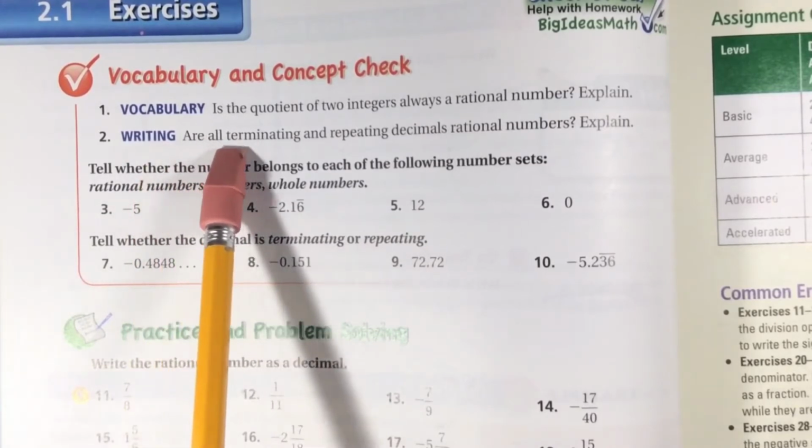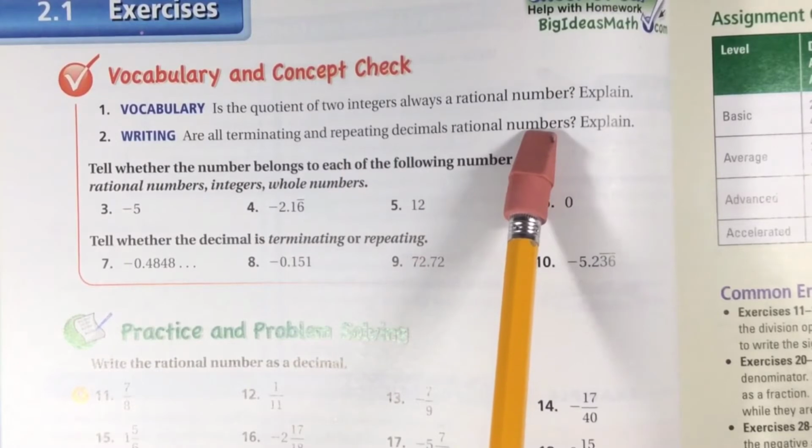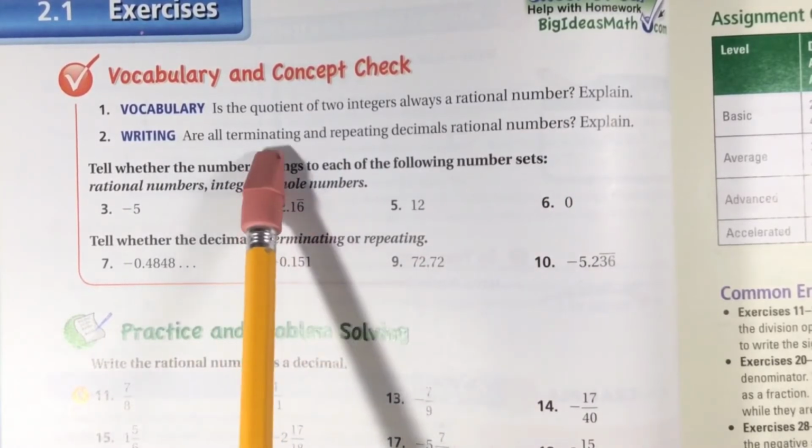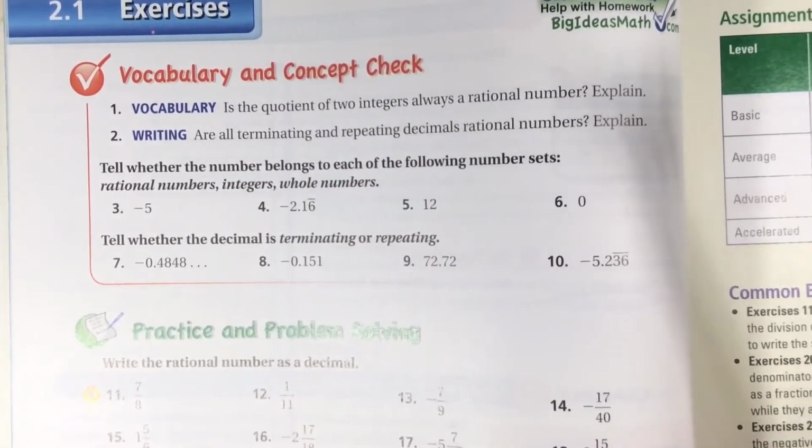Writing. Are all terminating and repeating decimals rational numbers? Yes. Okay, if you can write it as a terminating decimal or a repeating decimal, then we can write them as fractions, which are ratios, and that makes them rational.